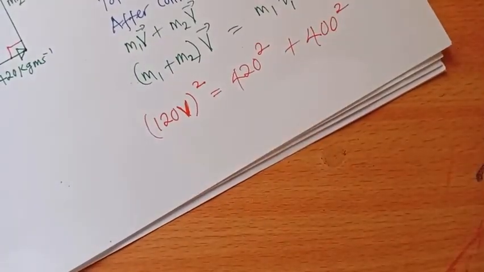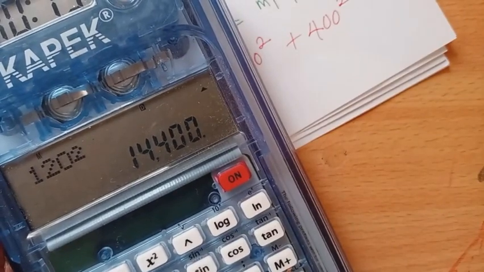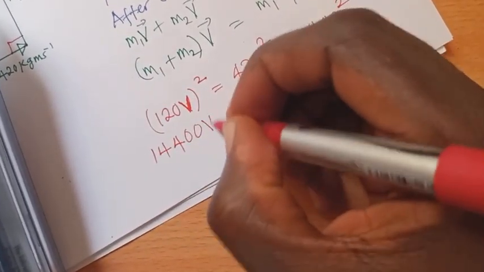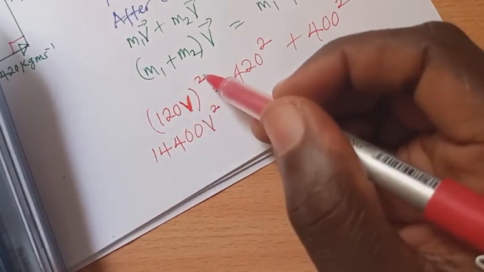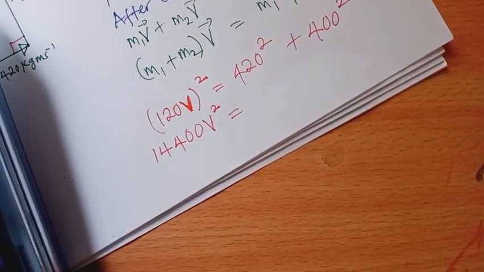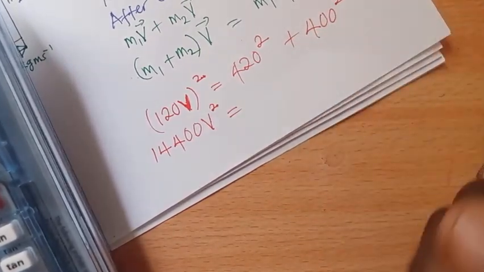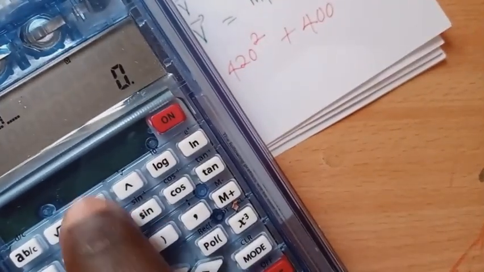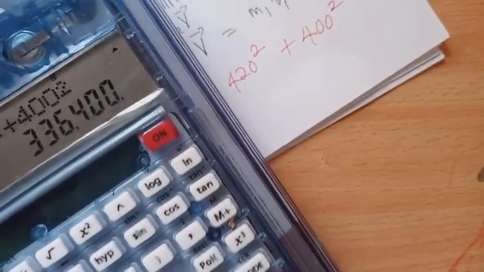120 squared is what? From your calculator, just press 120 and you square it. That will give you, look at it, 14400. So I'm going to write here 14400. Then the velocity should also have the square, because this means everything in the bracket has square. 120 has the square and it gives you this. Then the velocity, you don't know it, put V and then the square. This is equal to 420 squared. What is your result? A pretty large value here. But for simplicity, I can just do that directly from the calculator and say 420 squared plus 400 squared, and this will give me 336,400.